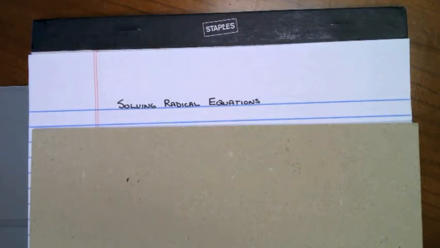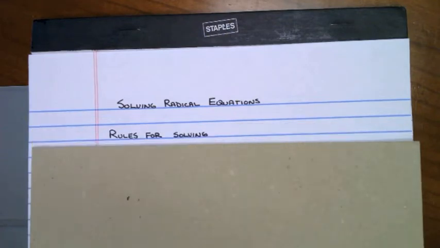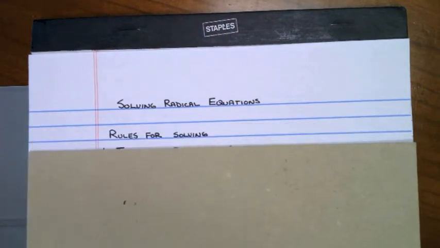We do that by doing the opposite of any numbers that are on that side of the equal sign: adding, subtracting, multiplying, and dividing to get rid of those numbers. And whatever we do to one side, we have to do to the other side. Here are our rules for solving radical equations.